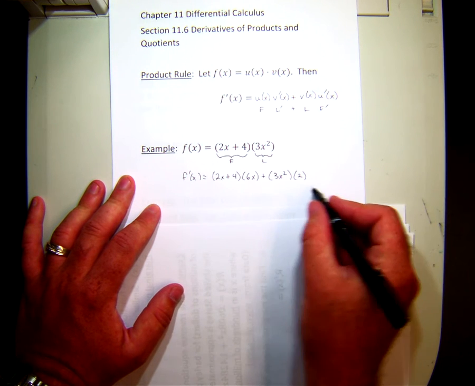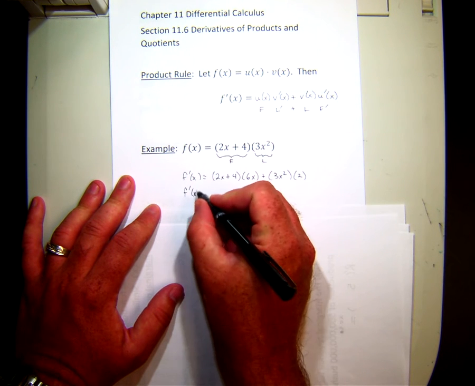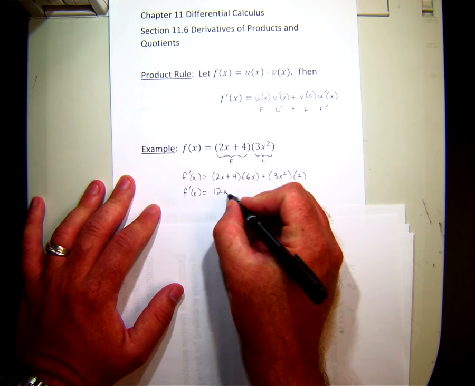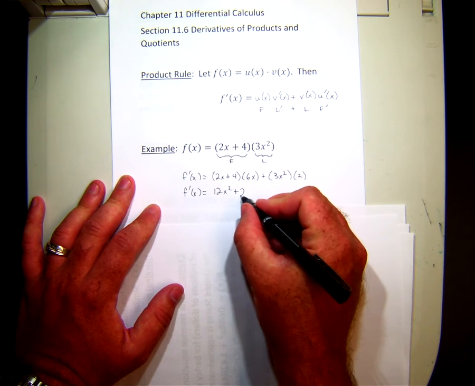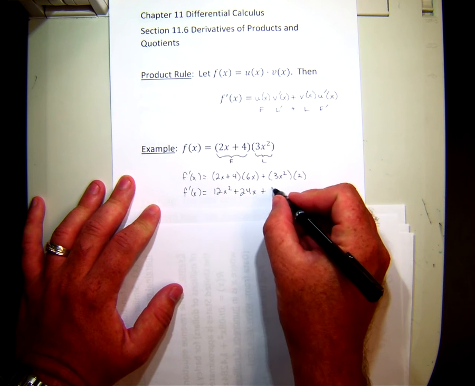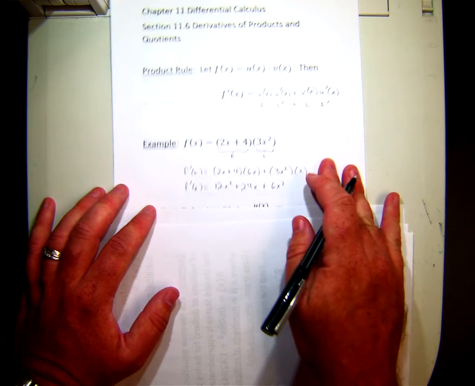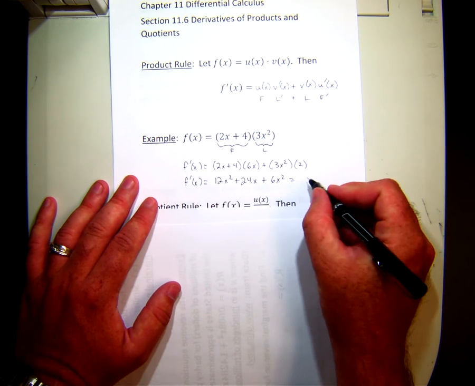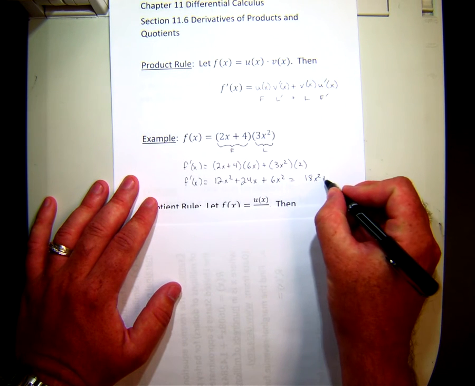Now we can simplify that. 12x squared plus 24x plus 6x squared. You can simplify, add like terms some more. Get 18x squared plus 24x.